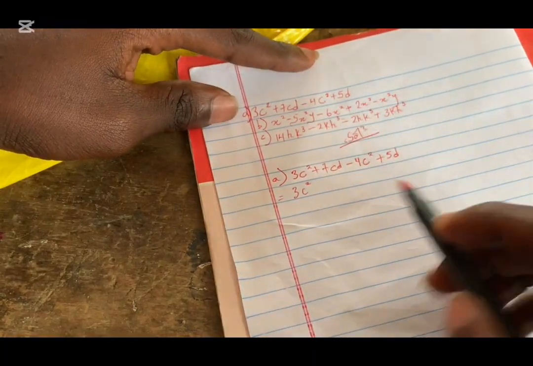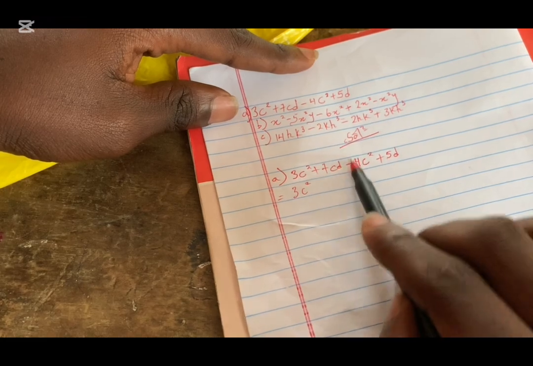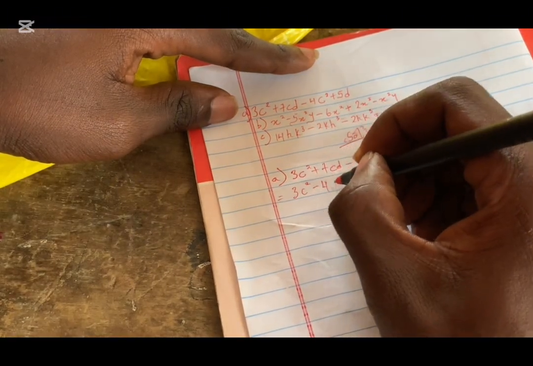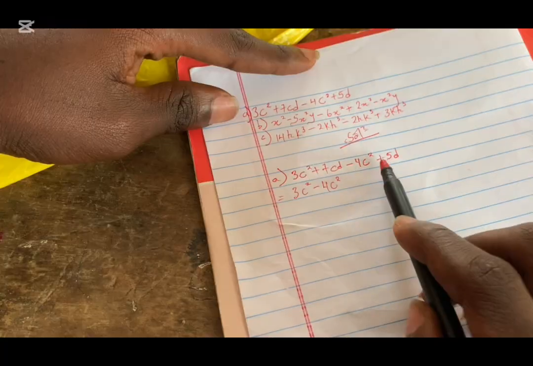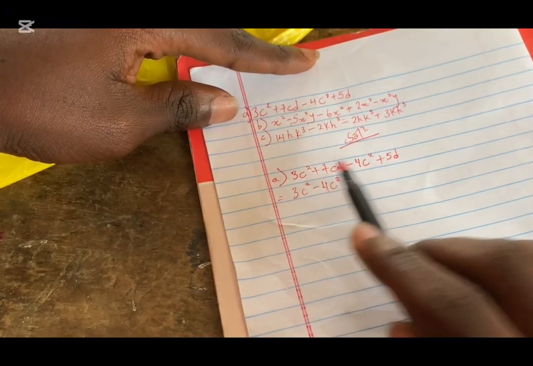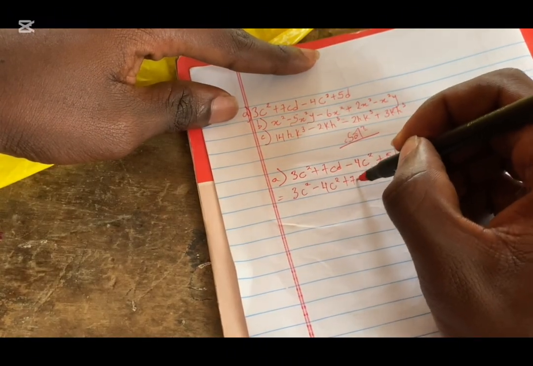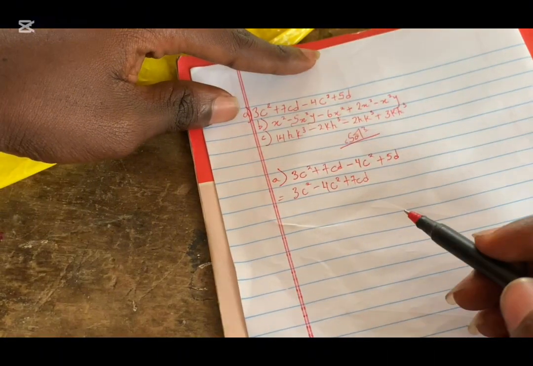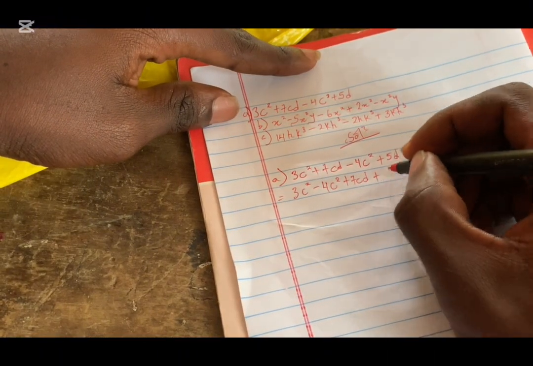3c squared is the first term. Look for any other c squared: negative 4c squared. We are grouping like terms. Do you have any other c squared? No. Let's go to the next one, plus 7cd. Any other cd? No. There is 5d. That's all.